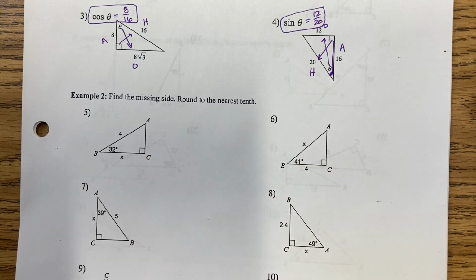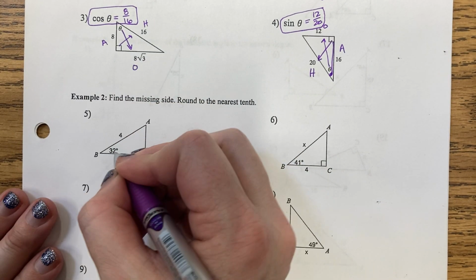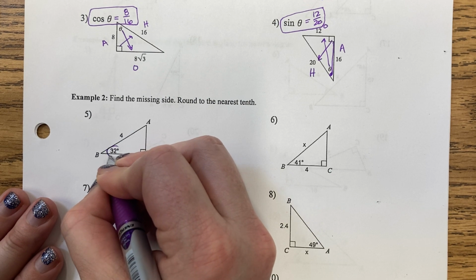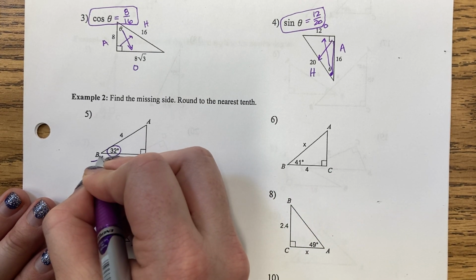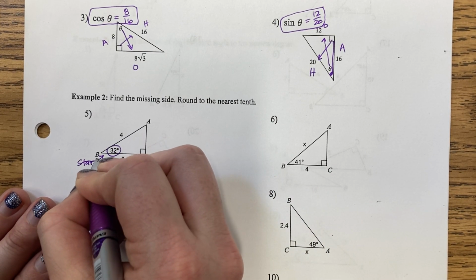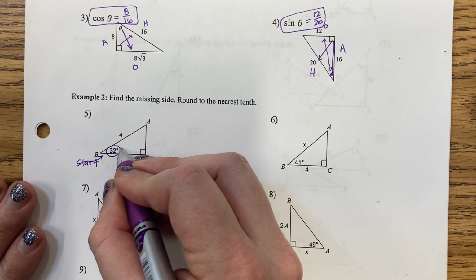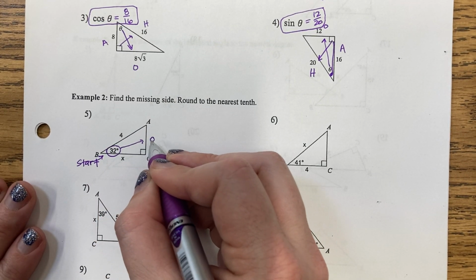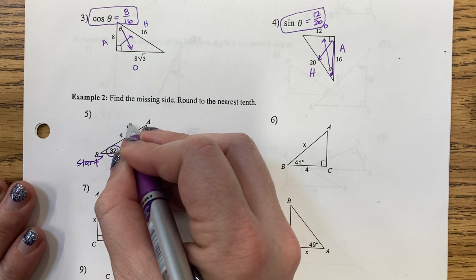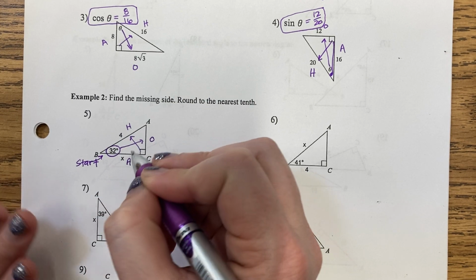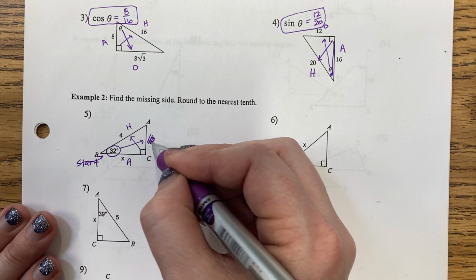Example 2 is where we solve. I'm going to label, this is the angle given. This is where I start. I label the opposite, the hypotenuse, and the adjacent. O does not have a side.